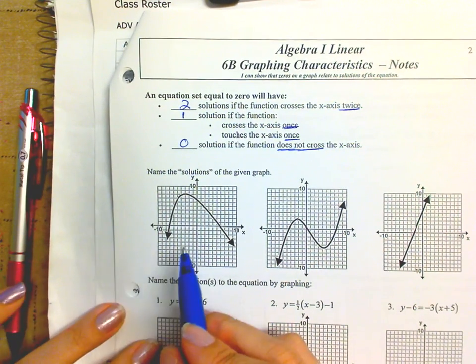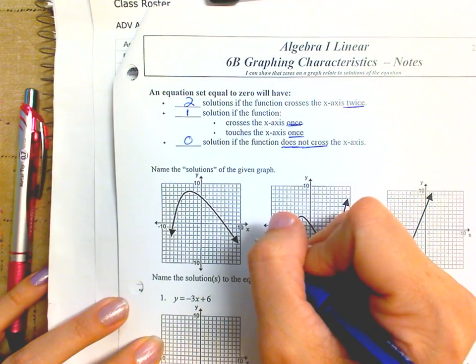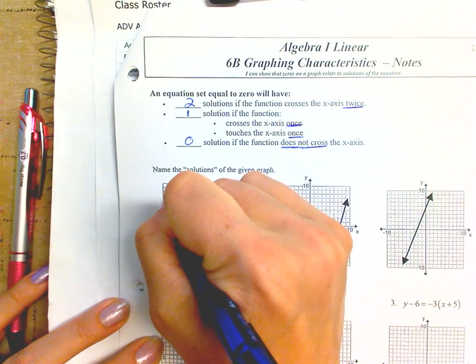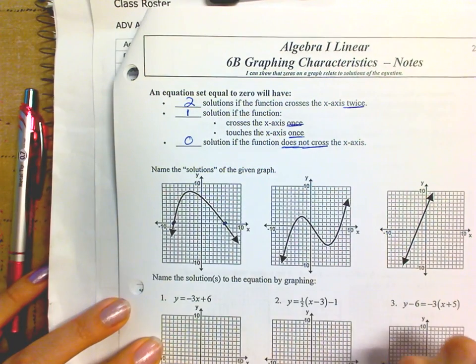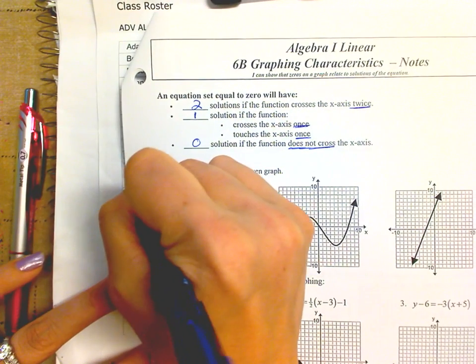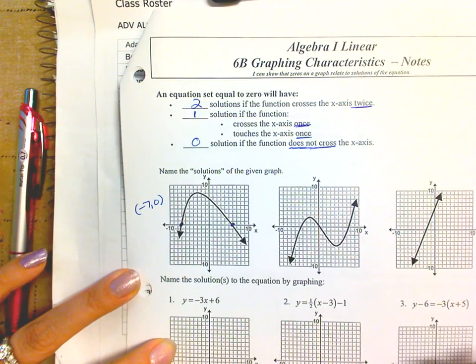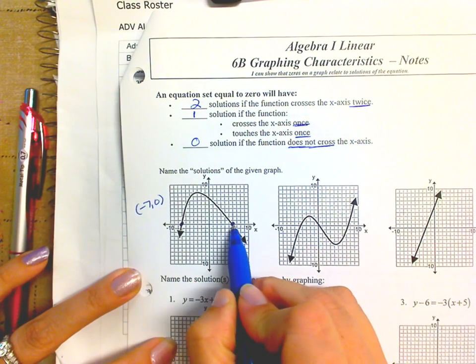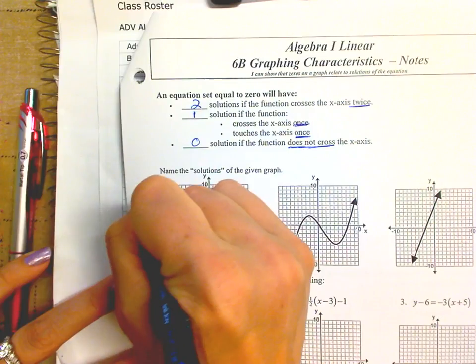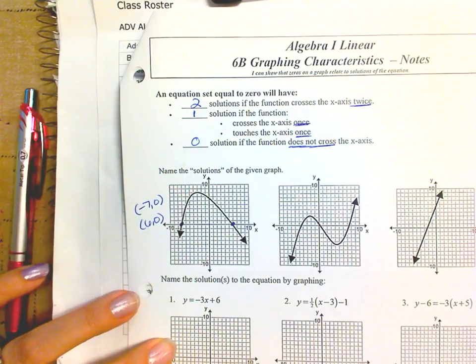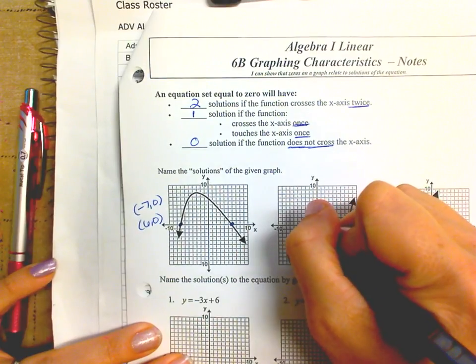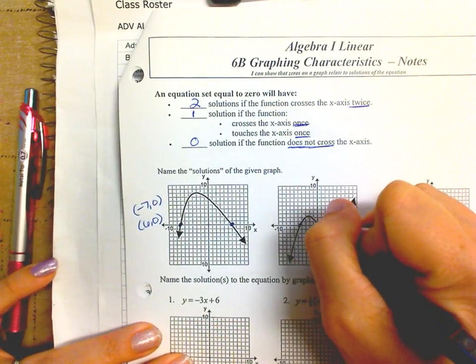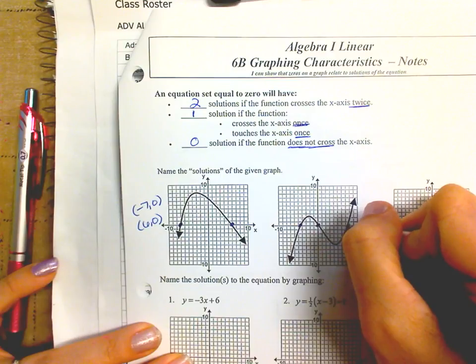So this first example here, where does it cross the x-axis? Your solution is there and there, which would be -7, 0. That's your x-intercept. And over here it's 6, 0. This one here, it crosses the x-axis 1, 2, 3 times.